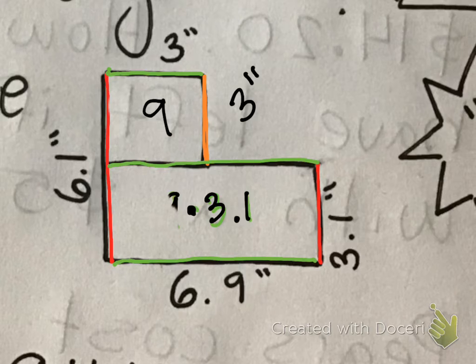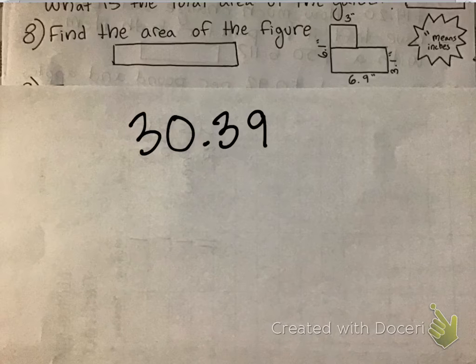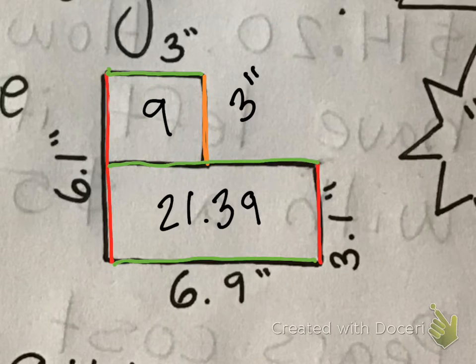And what did we get as the area for the bottom one? Who can tell me? Ida, what do we get? 21.39. Yes, 21.39. We add those 2 together and we get 30.39, and that's gonna be our area squared. We just added these 2 together because they're 2 parts of the same figure. So we already have it. Be careful with our multiplying of decimals.